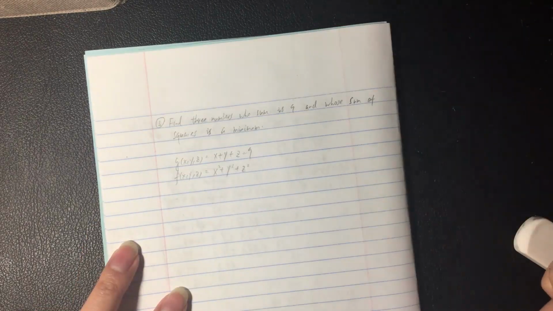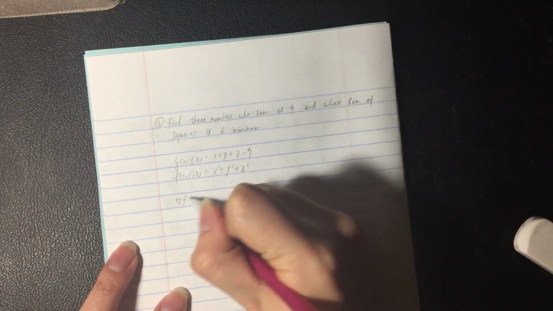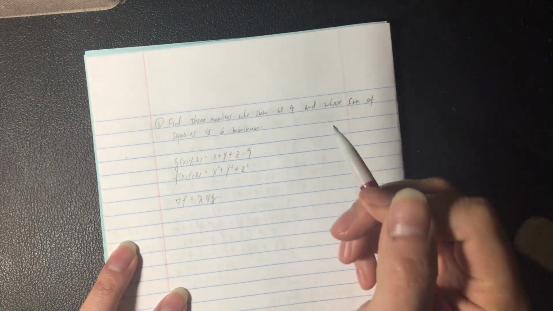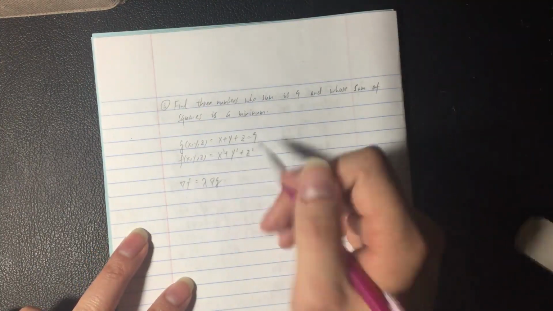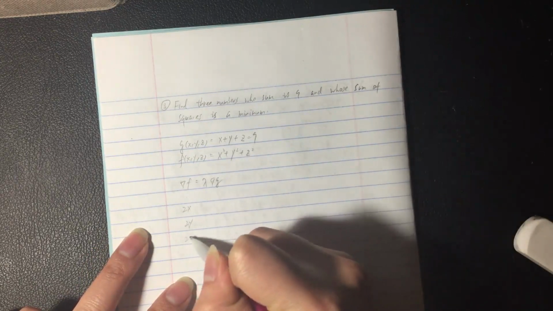Next, we use the Lagrange multiplier to solve this problem. Set gradient of f equal to lambda times gradient of g. Let's first of all find the gradient of f. Gradient vector of f is 2x, 2y, 2z.